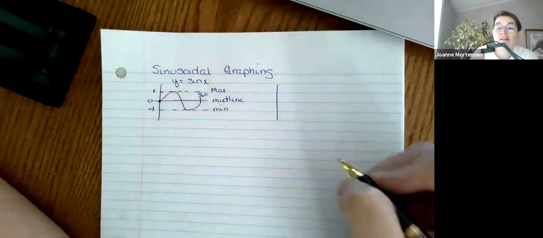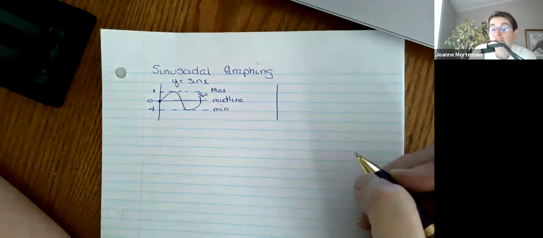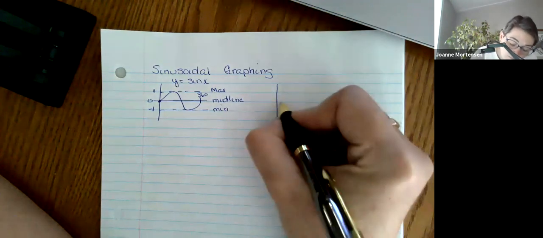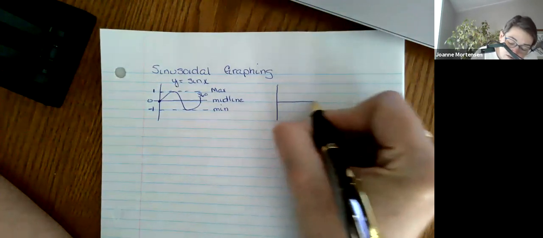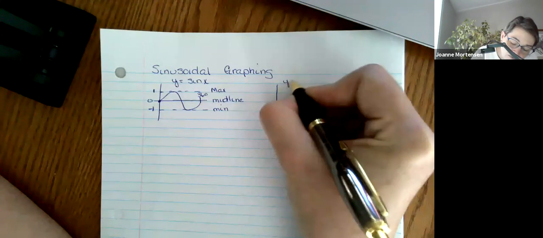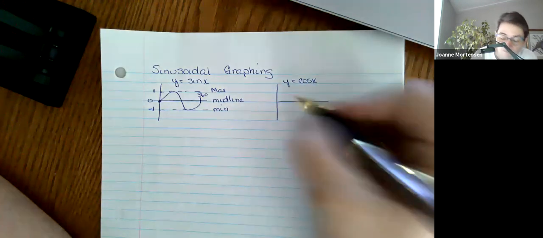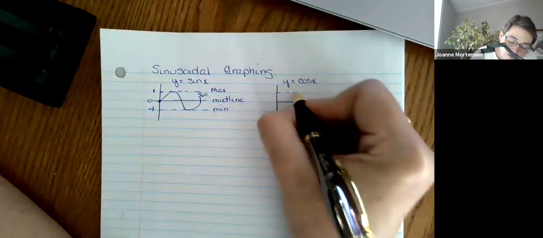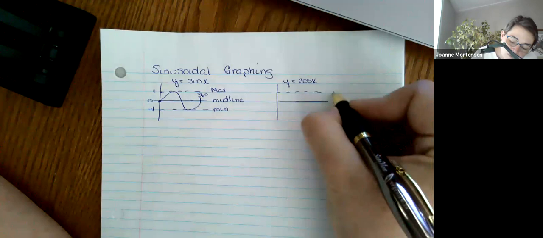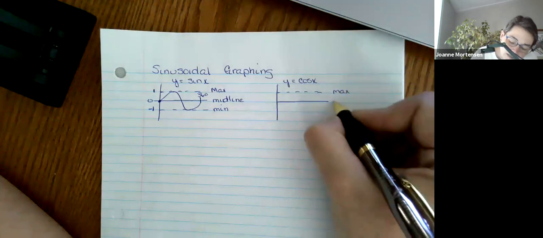The other graph that you have to know, and there's no getting around this, because this whole last section is just variations on a theme, is the cosine graph. So y is equal to cos x. The cosine graph also has a maximum of 1 and a midline of 0.